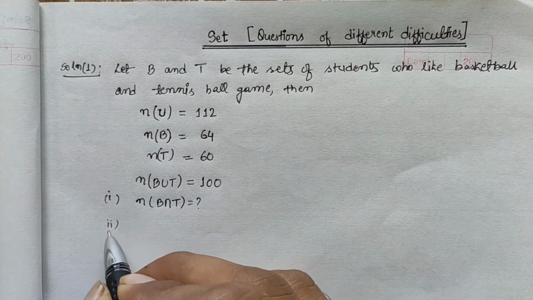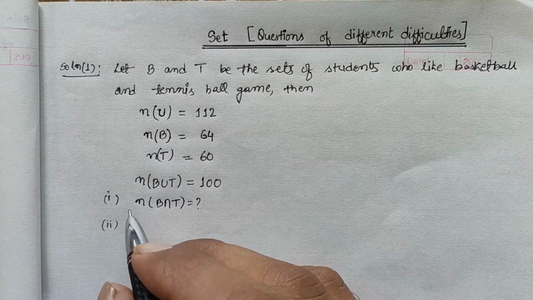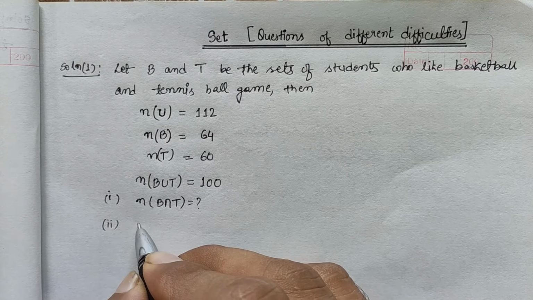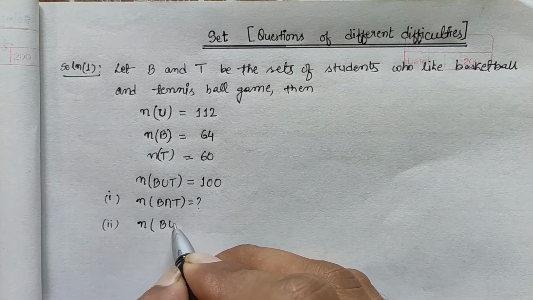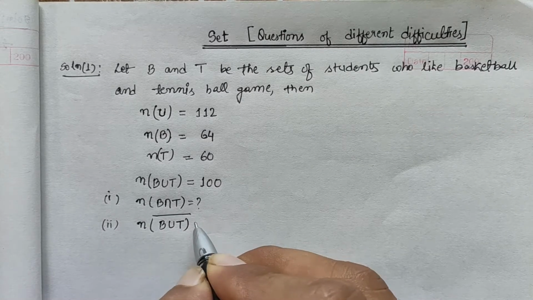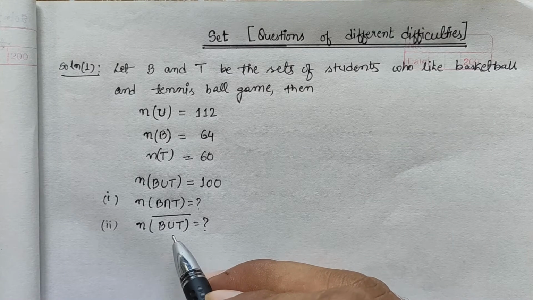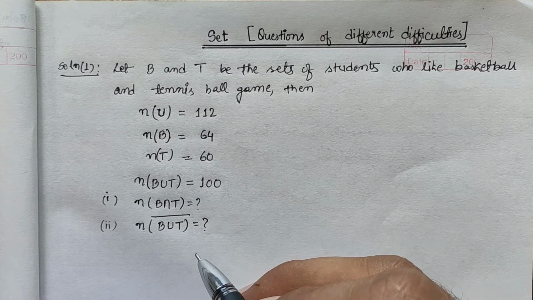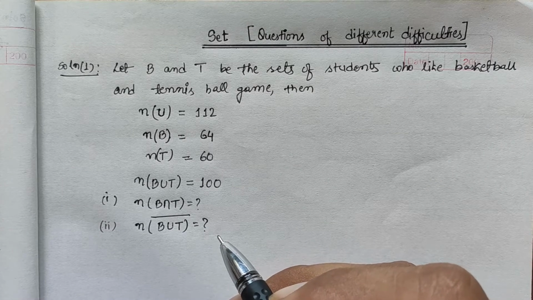Similarly, in the second part, what does it say? Find the number of students who don't like both games. Don't like both games means you have to find the complement. (B union T) complement equal to what? In the case of complement, you have to keep in mind that the question changes its mode.